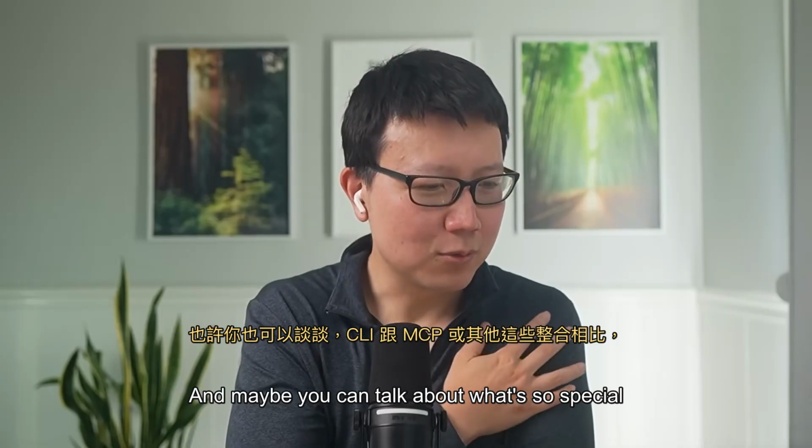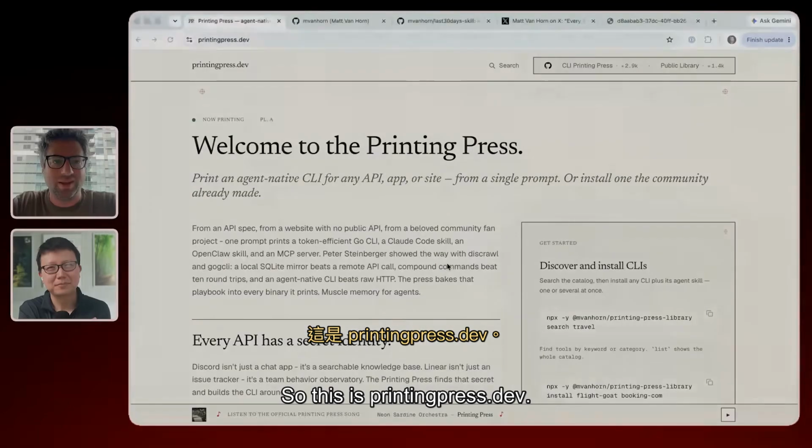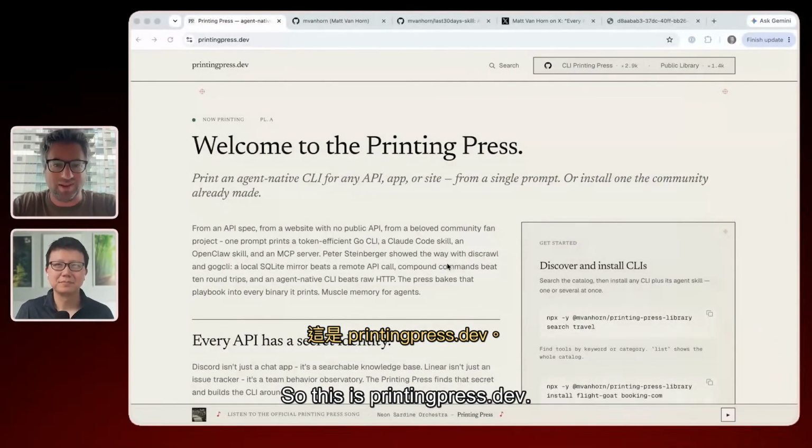And maybe you can talk about what's so special about CLI versus MCP or some of these other integrations. So this is printingpress.dev.